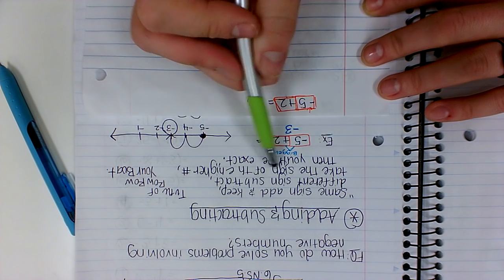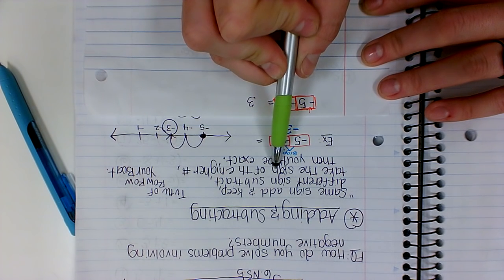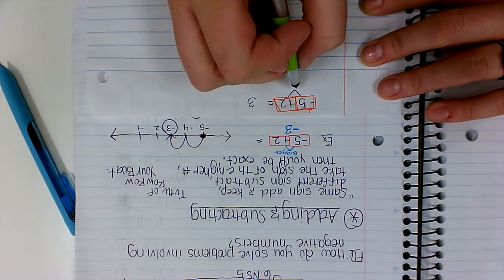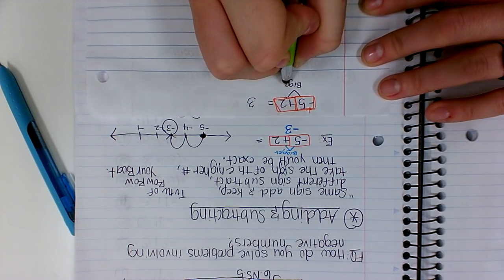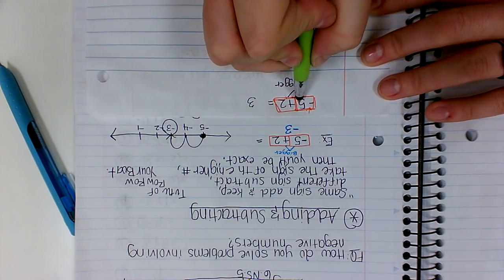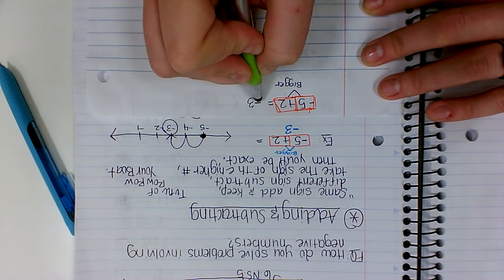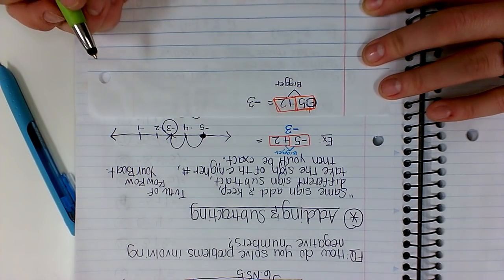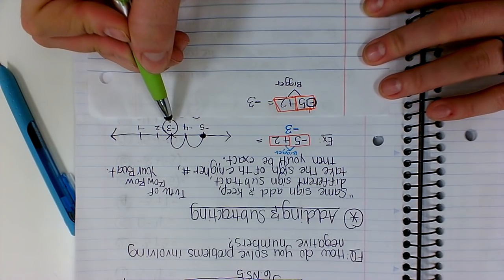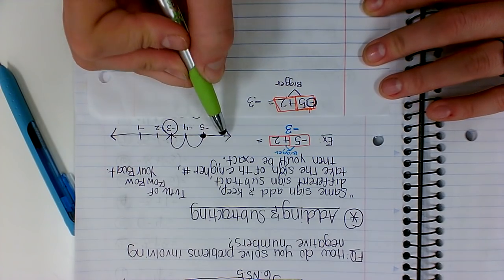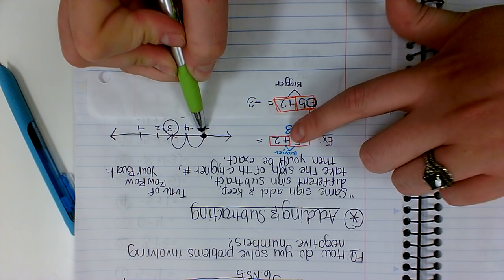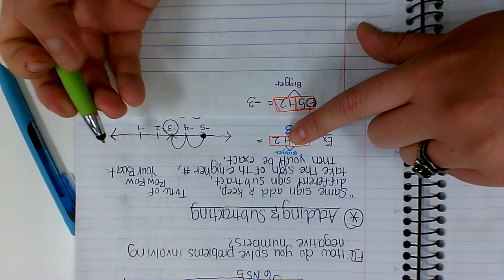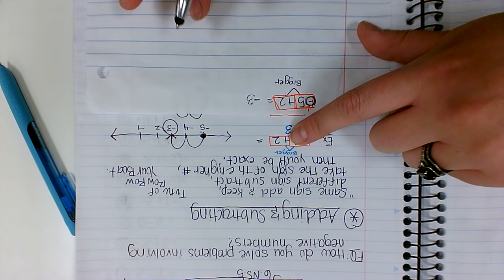Then it says once you subtract, you take the sign of the higher number. Between these two, which one is the bigger number? Well, the 5 is the bigger number. So I am going to take that sign that is in front of the 5 for my answer. You can also work it out on a number line. Start at -5 and you're going to add 2. So we go 1, 2, and we end at -3.